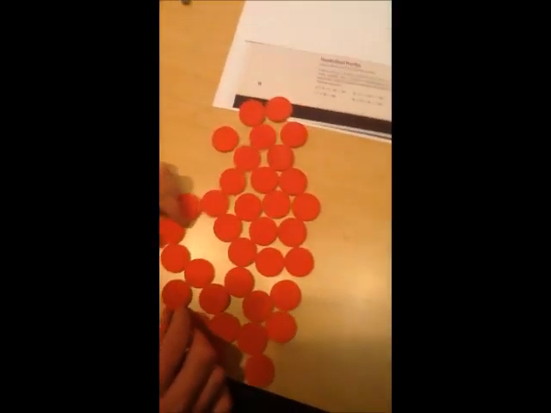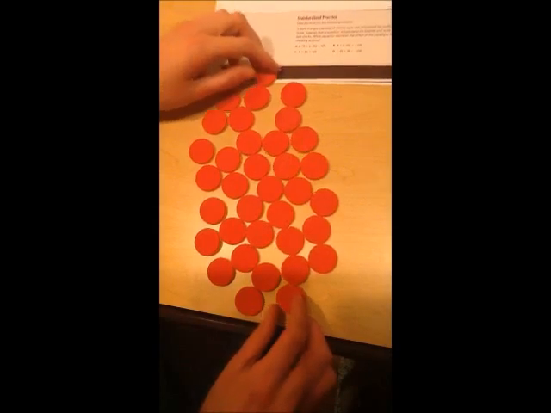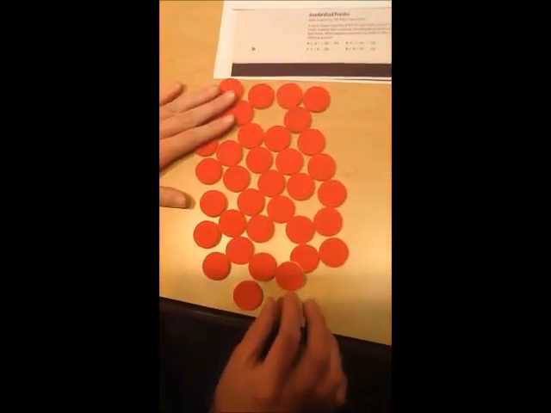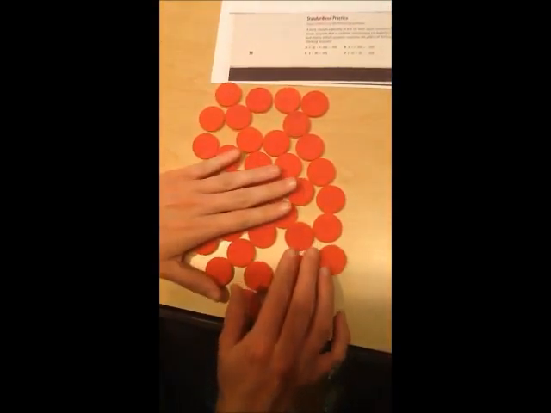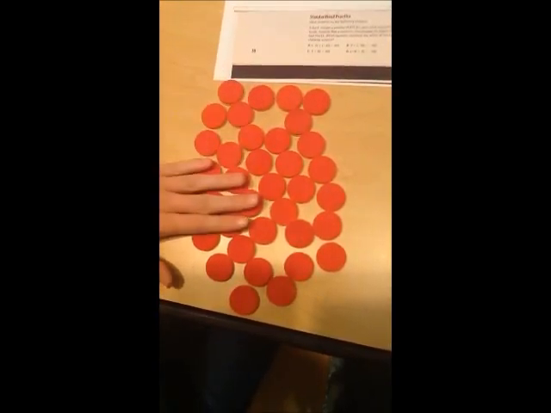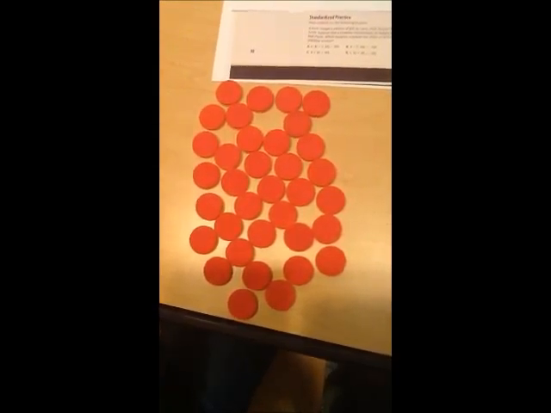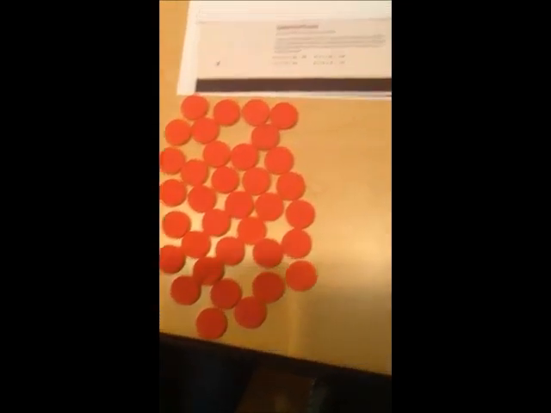So, using our counters, here is an example of what the first set would look like with our 35 negative counters. And to solve this problem, you would repeat this step and add 2 more sets of negative counters. And then you could count them or add negative 35 3 times to find your answer of negative 105.